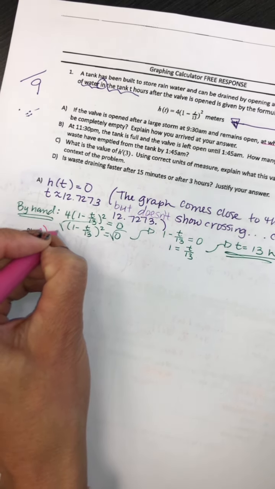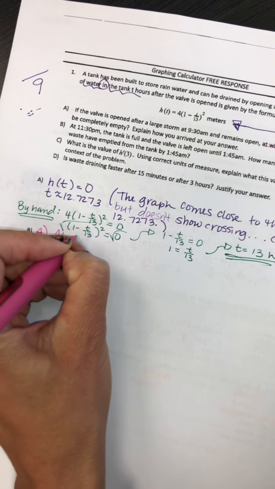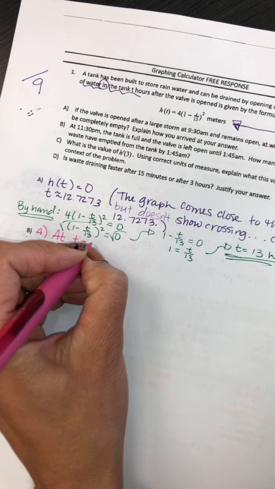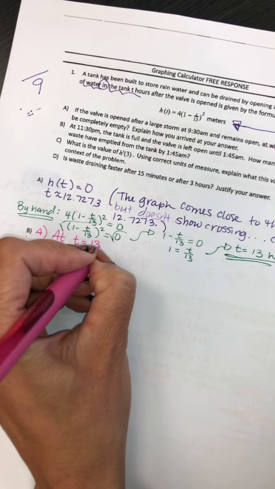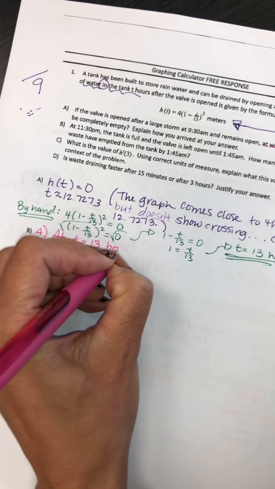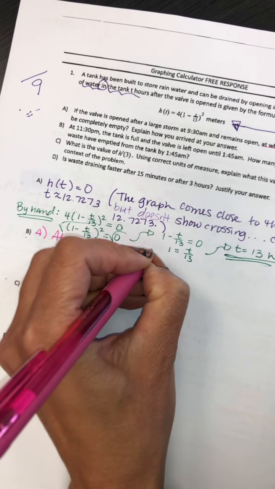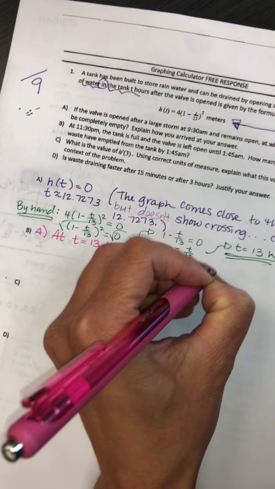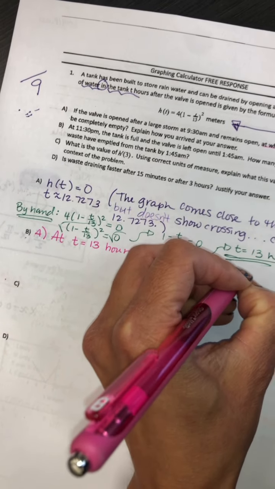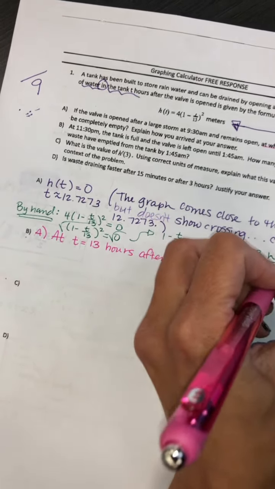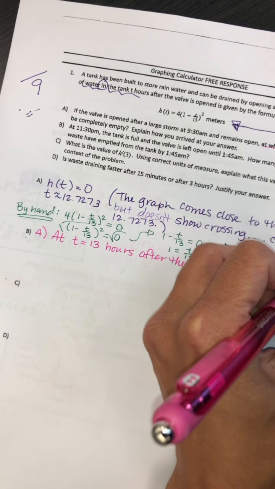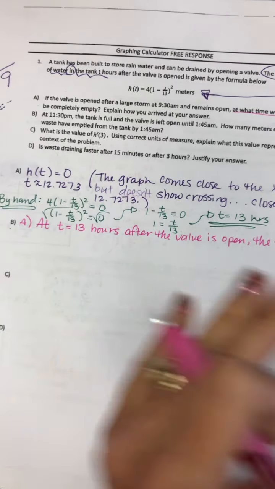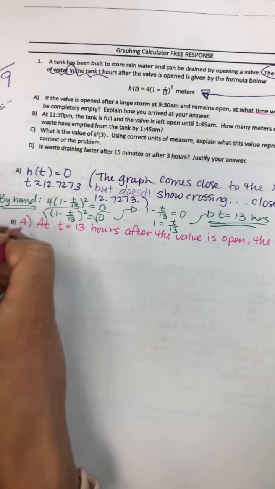So we'll say at T equals, I'll put my by hand answer, 13 hours after the valve is open, the tank, it says the tank, will be empty.